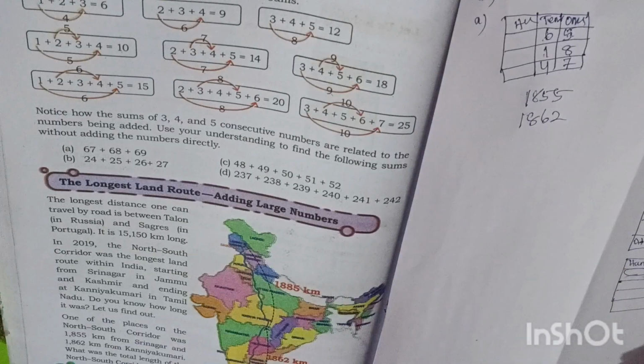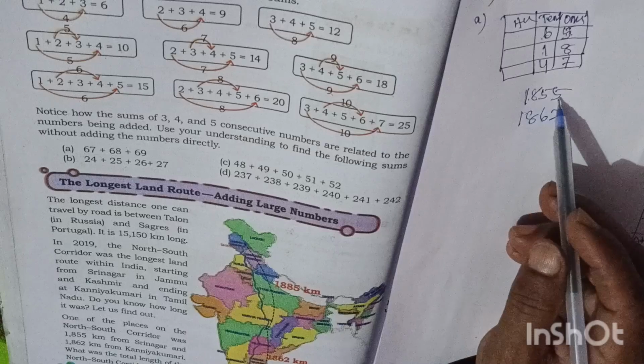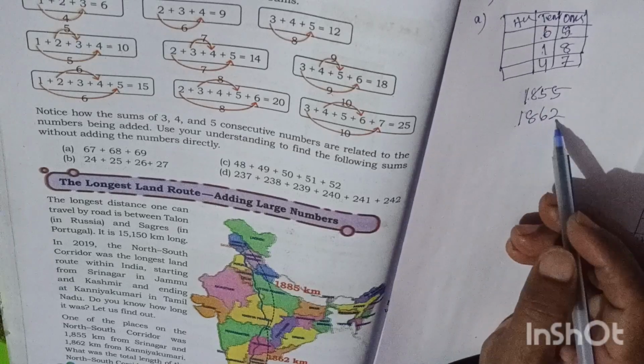There is a place on the north-south corridor whose distance is 1855 km from Srinagar and 1862 km from Kanyakumari. You have to find out the total distance of the north-south corridor in 2019. In this case, you have to add those two numbers. One number is 1855, the other is 1862.